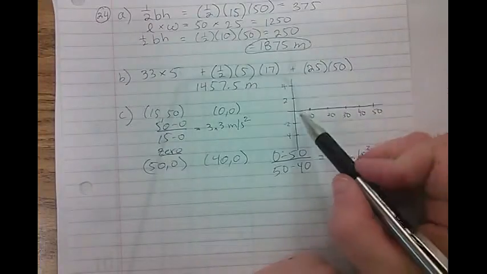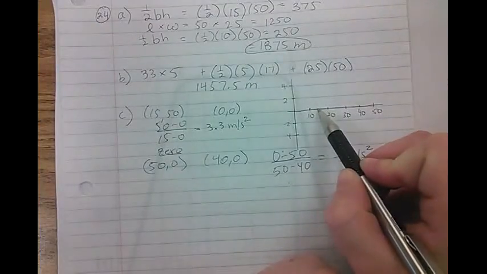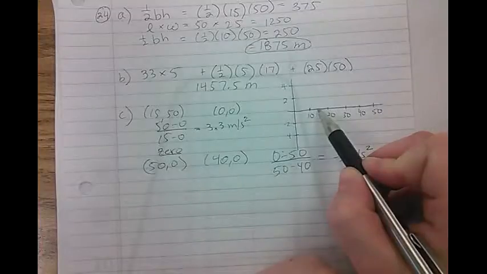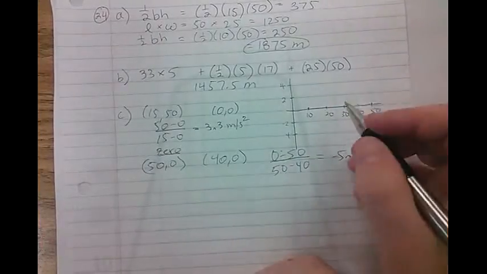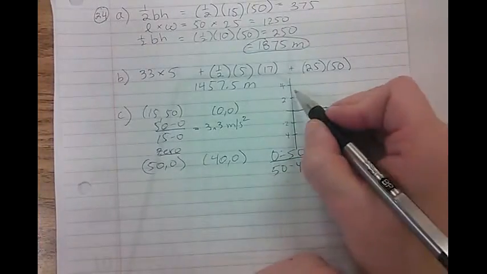So between 0 and 15 seconds, the object has an acceleration of 3.3.